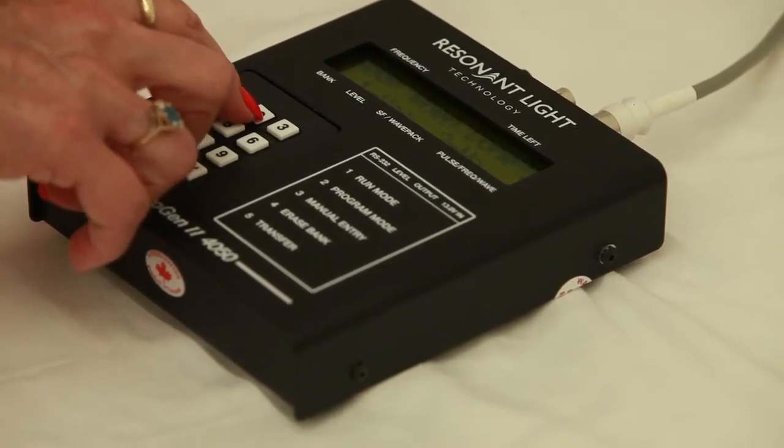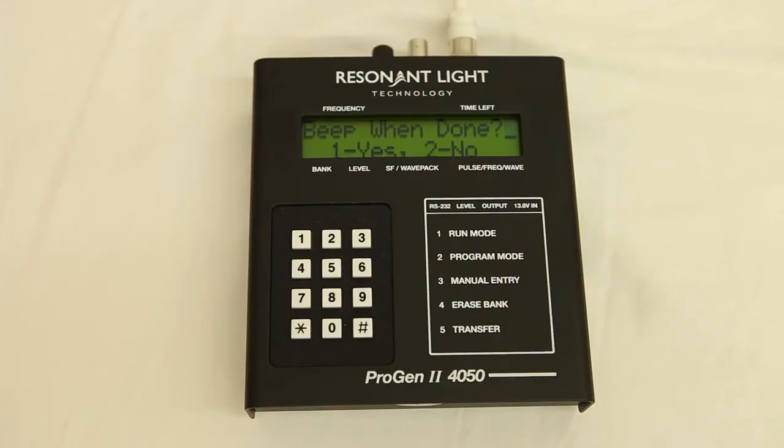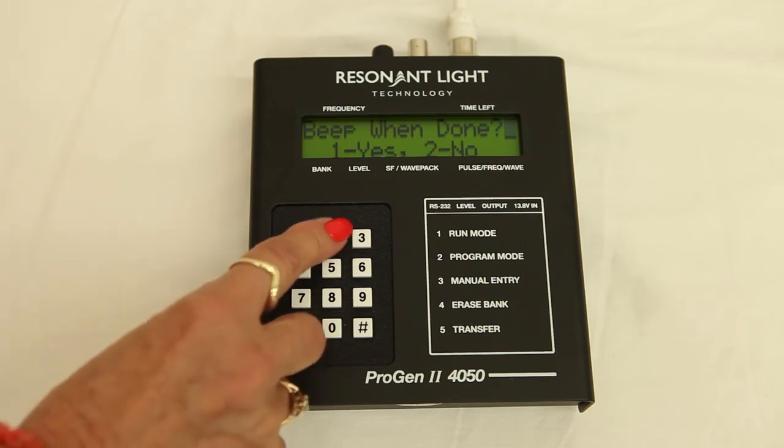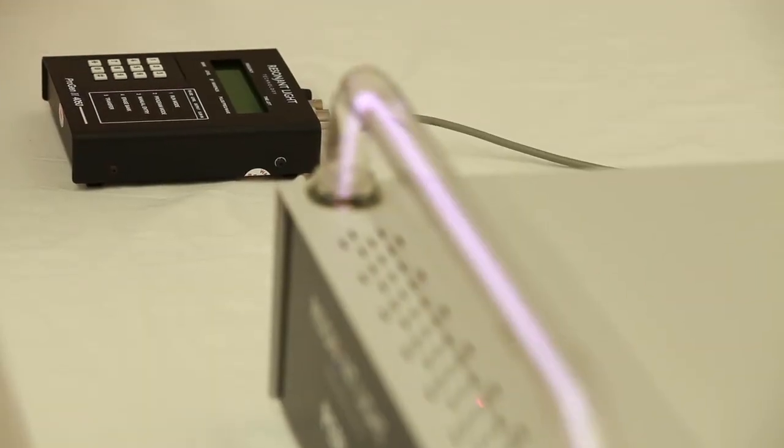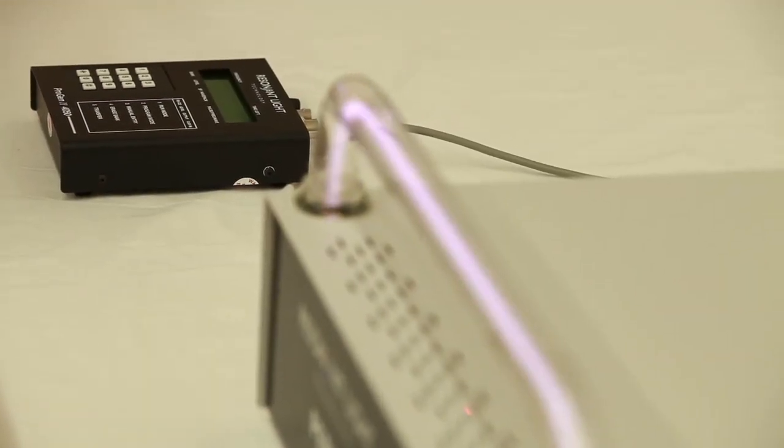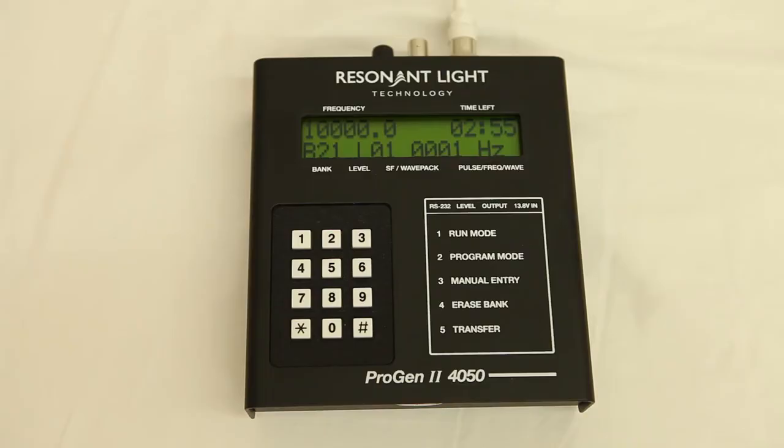The Progen will now ask you if you'd like it to beep when done. This will alert you every time the frequency changes, and will give you a single long beep at the end of the bank. This can be as frequently as every 10 seconds, so for this tutorial, choose 2 for no. When you press 2, the tube will automatically fire up. The Progen is now running the bank you chose at the starting level you selected.